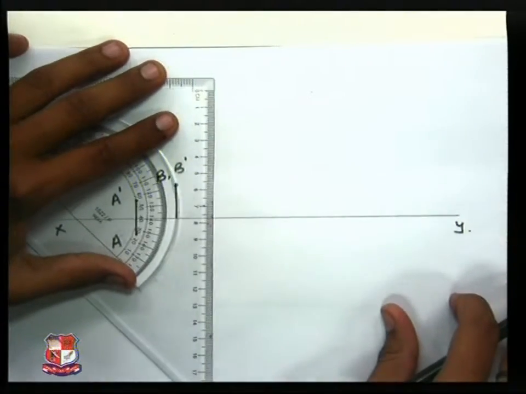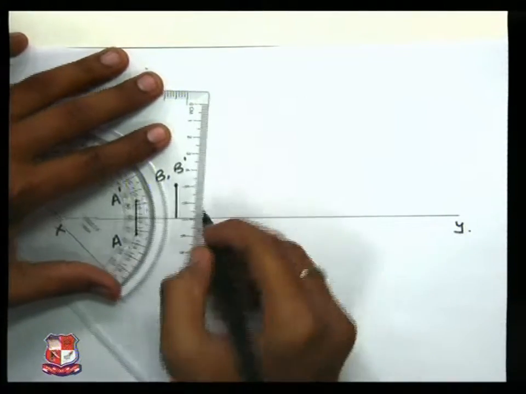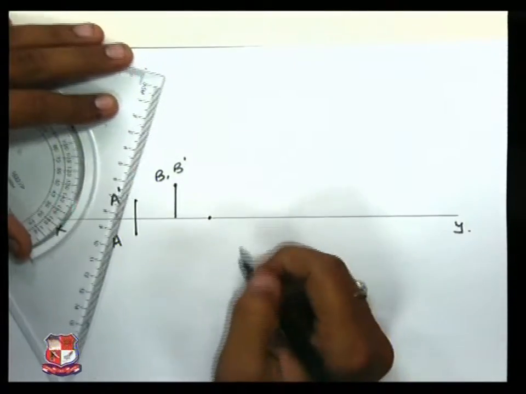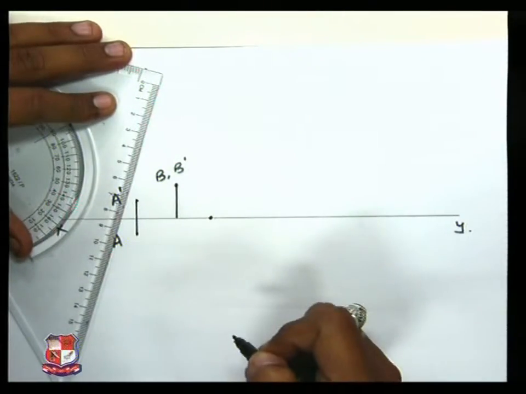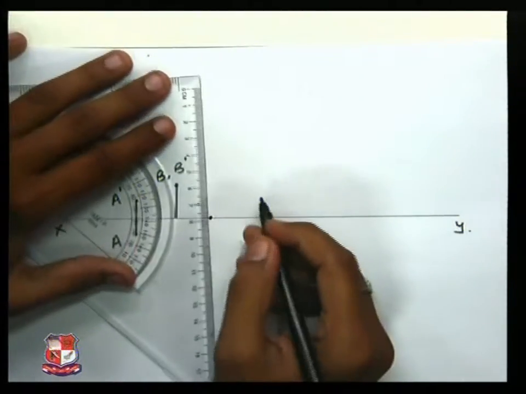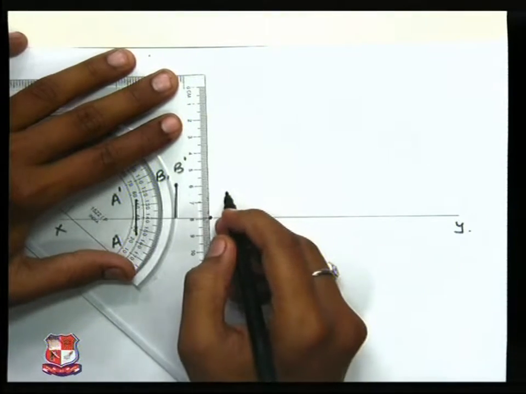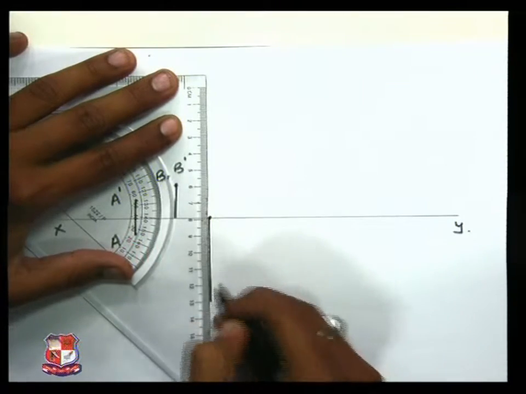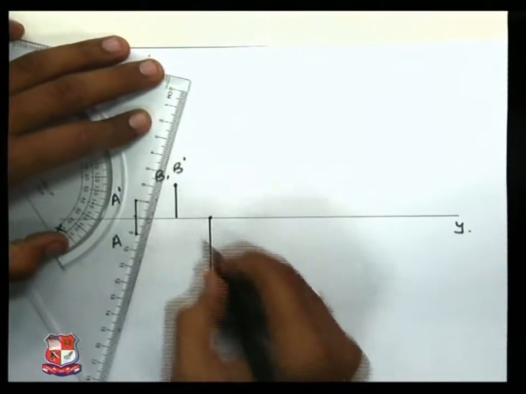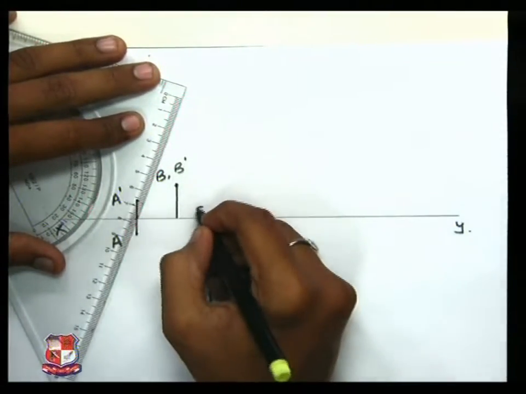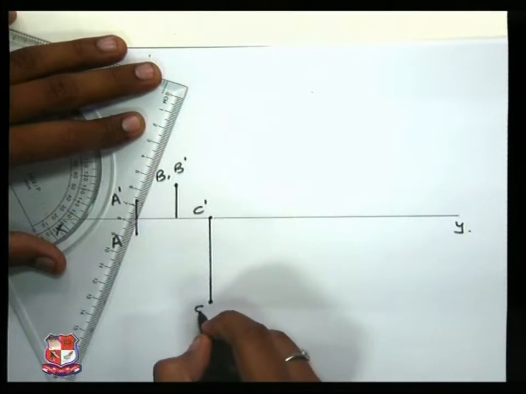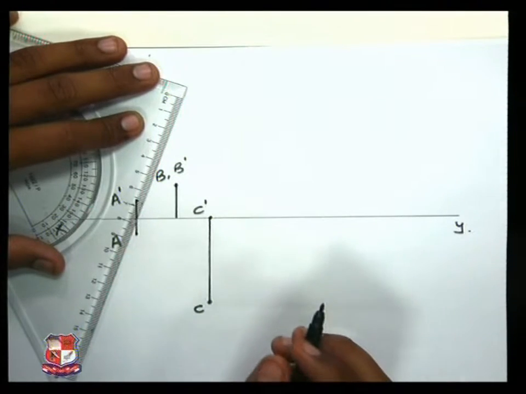In another example, point C is on HP, which means on the XY line, and 50 mm in front of VP, which means 50 mm below the XY line. On HP means the dash component would be over here and the VP component is down there.